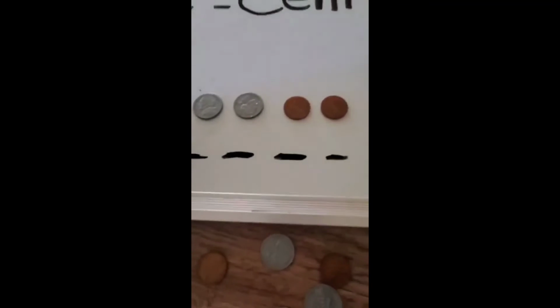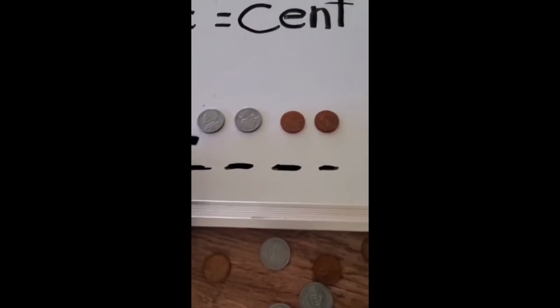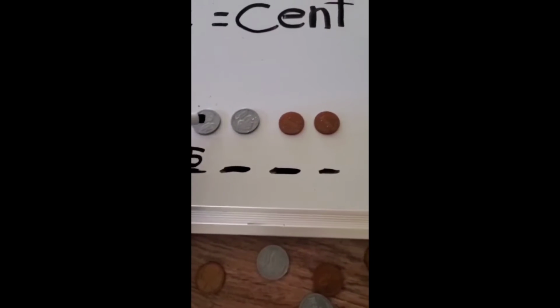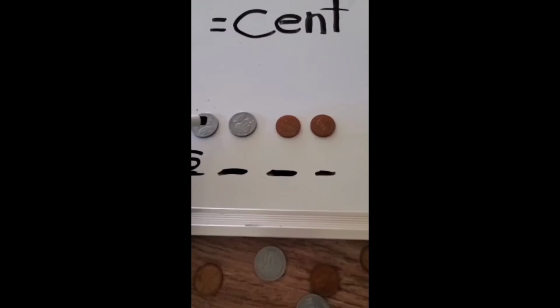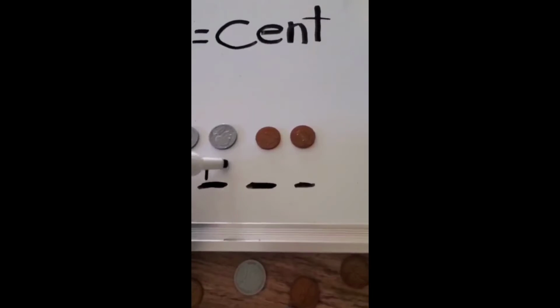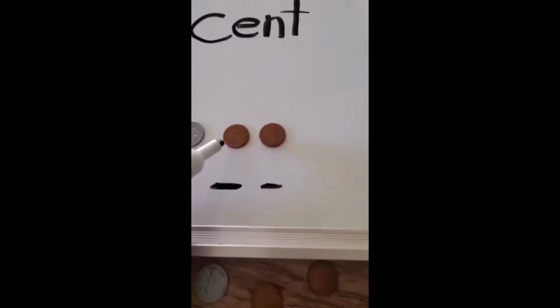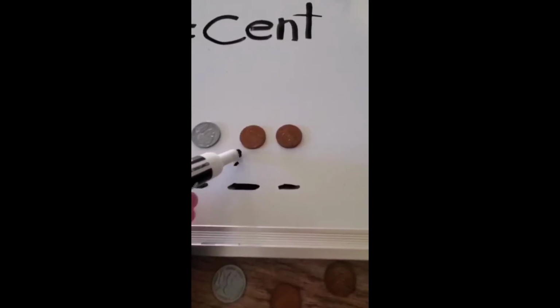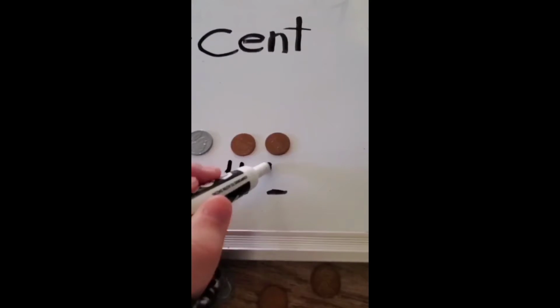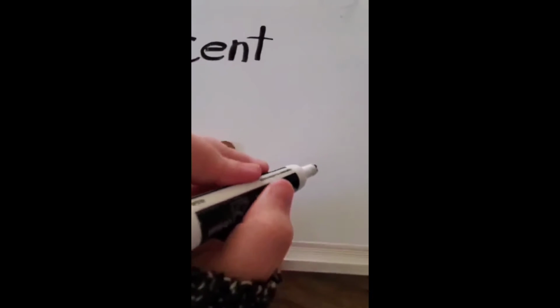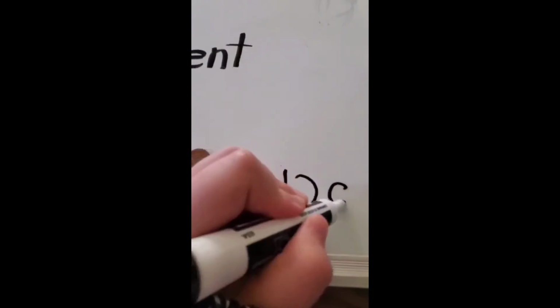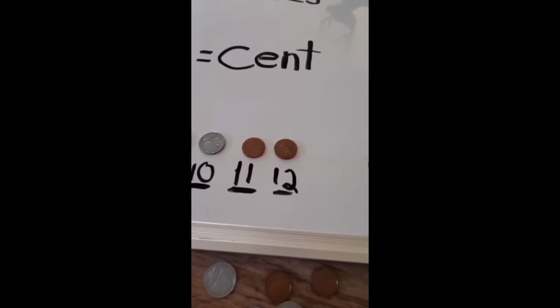All right, so let's see here. A nickel is worth 5, right? So 5. Another nickel is 5, so let's count by 5. So 5, 10. I have 10 down below. All right. Then how much is this? 10 plus 1 is 11. And then 11 plus 1 more is 12. So altogether, I have 12 cents. That is so cool. So that's what you're going to do on page 353 and 354. You have to add up nickels and pennies together.